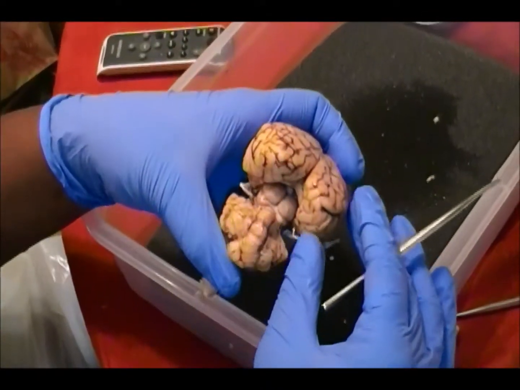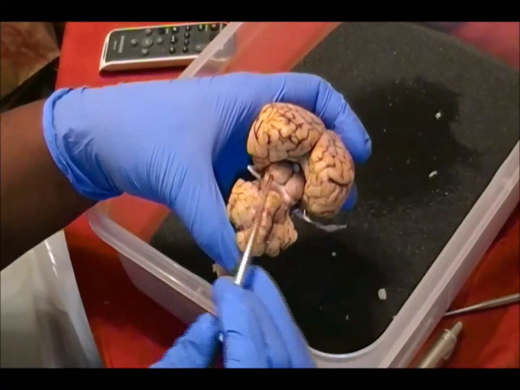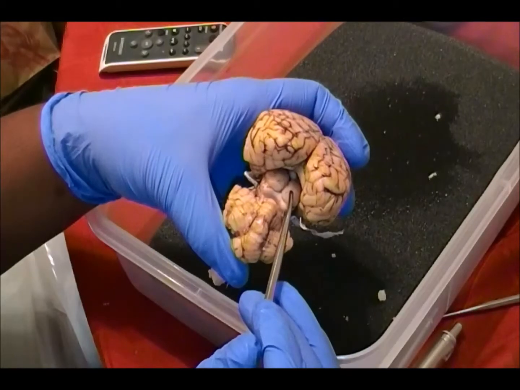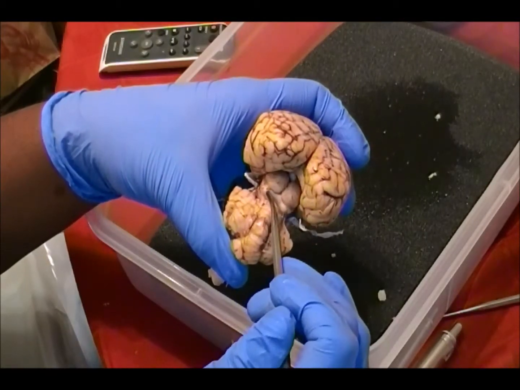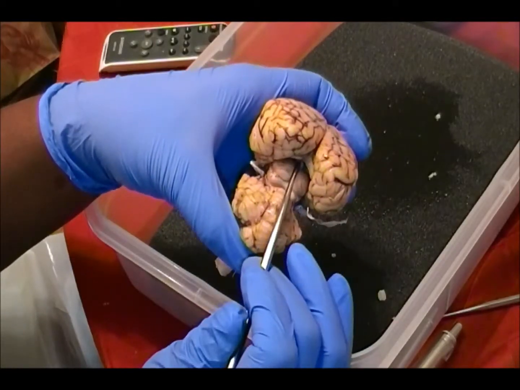Okay, so in the midbrain area here we have the corpora quadrigemina. Right here are the left and right superior colliculi. Here are the left and right inferior colliculi. And then right in here is the pineal body.